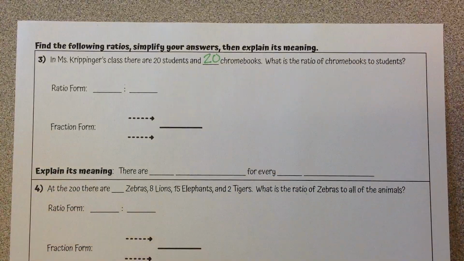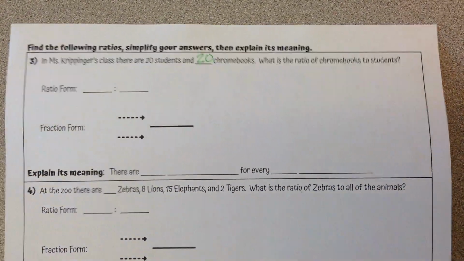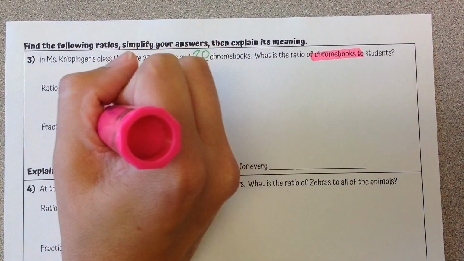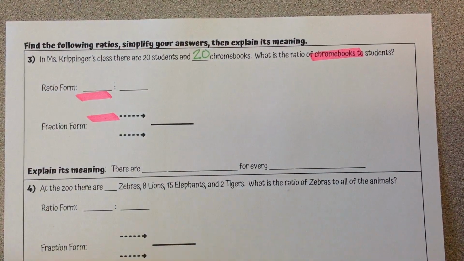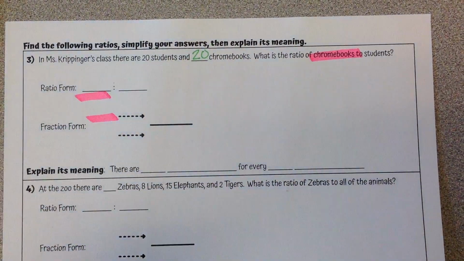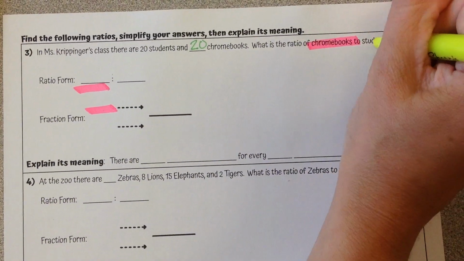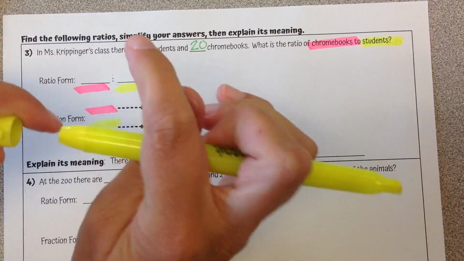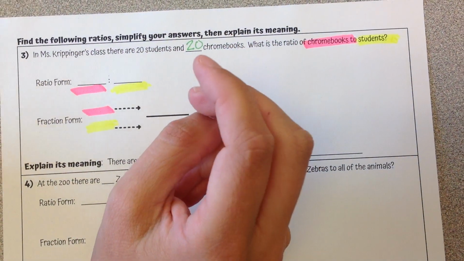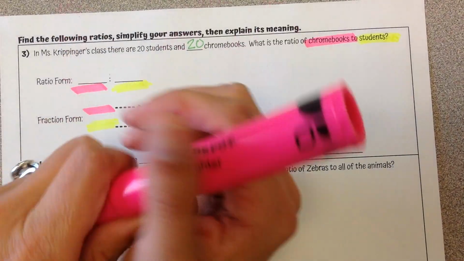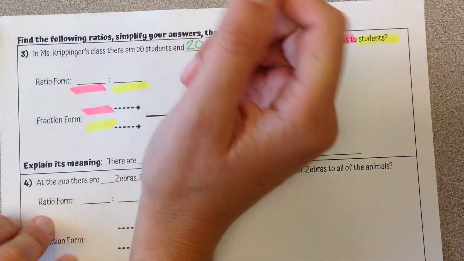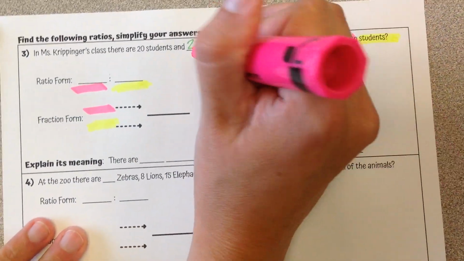So again, the order in which we're doing this is Chromebooks first and students second. When we're looking at the example, we have Chromebooks first, but it was listed second here.